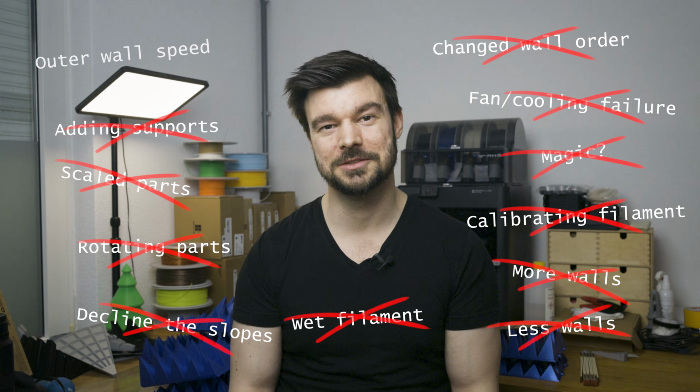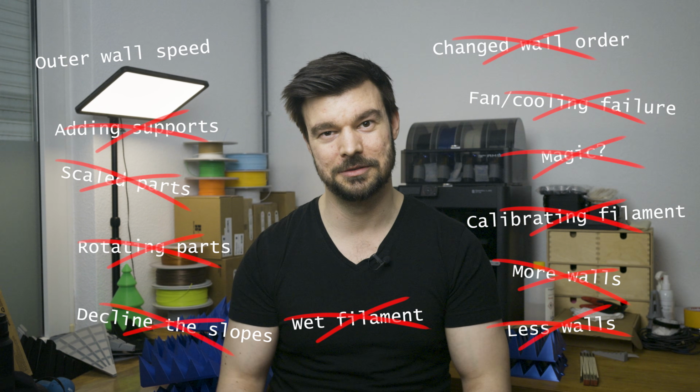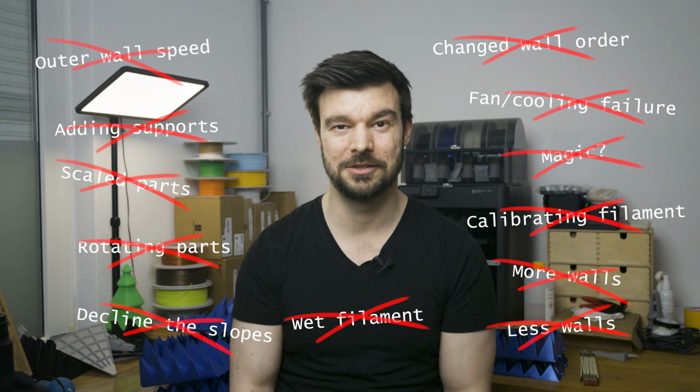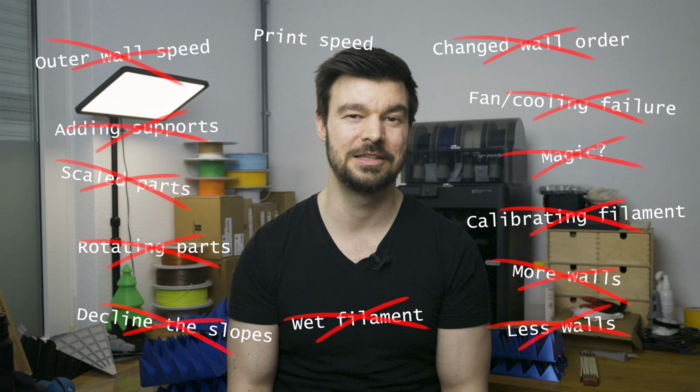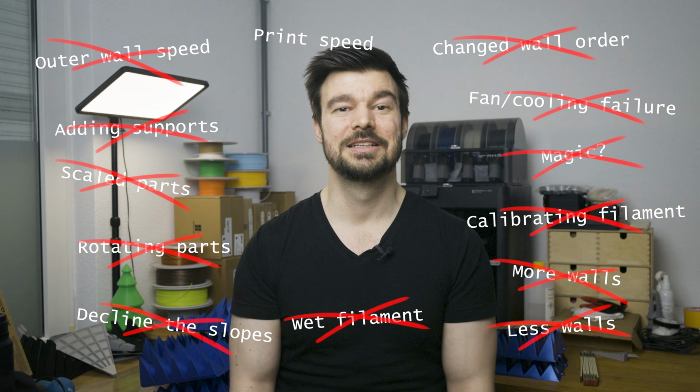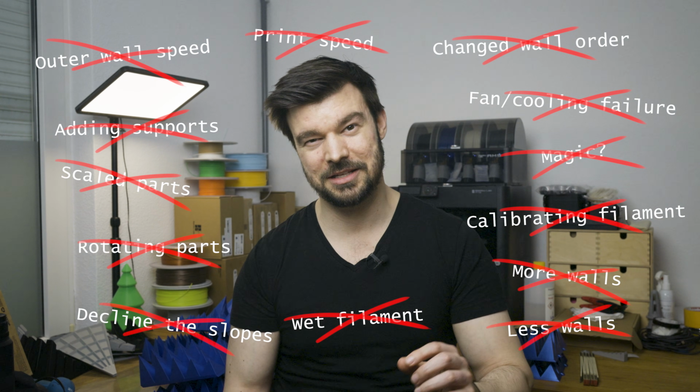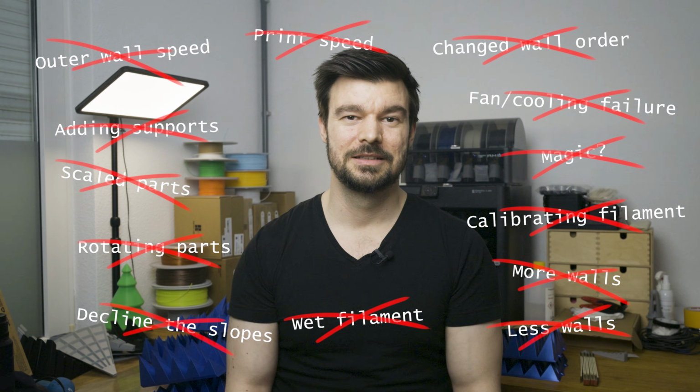I changed the outer wall speed from 200 to 150%, the issue still occurred. Changed the print speed to 80% for the whole piece. Issue still occurred, just a tiny bit less. And just by trial and error and crossing things off, this is the point where I think the issue is not with the model or the hardware, but more with cooling specific areas on the parts.